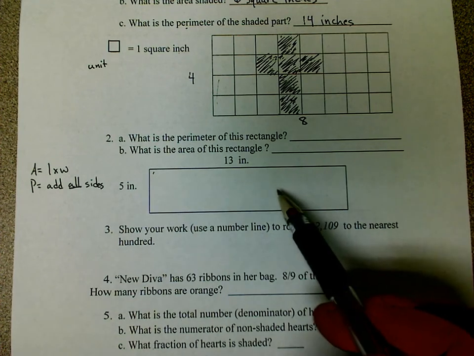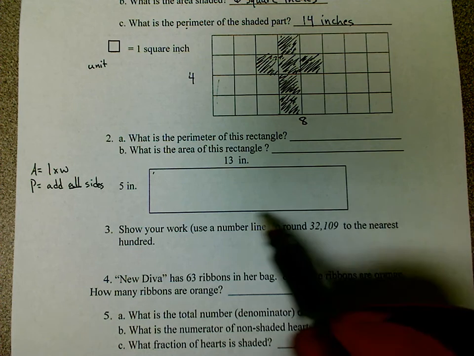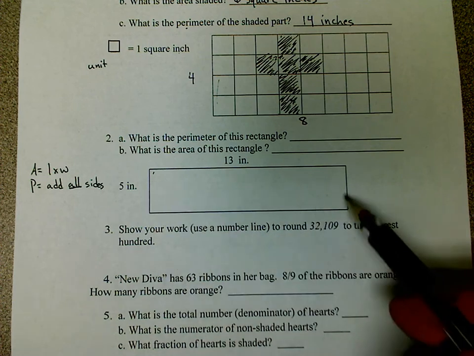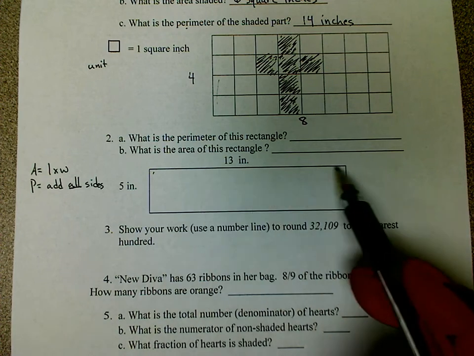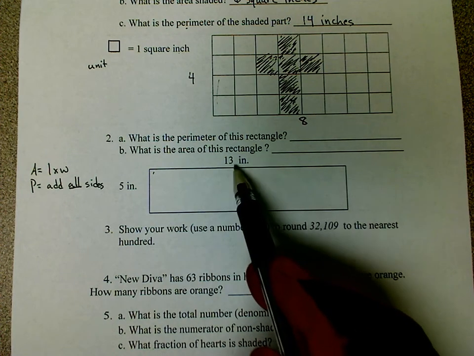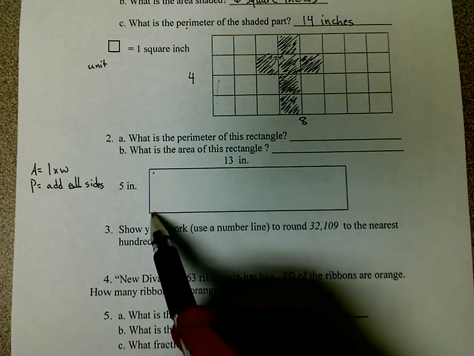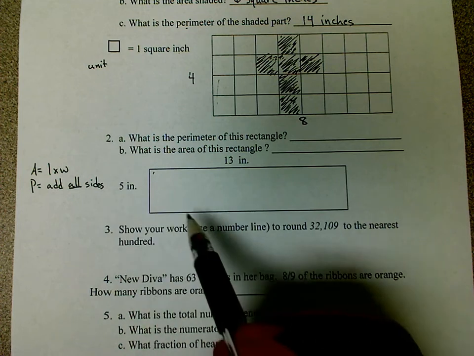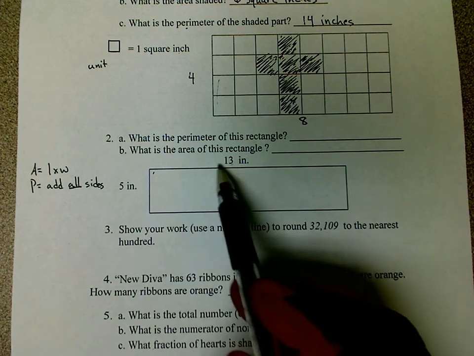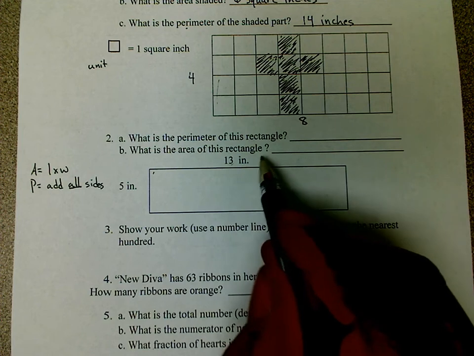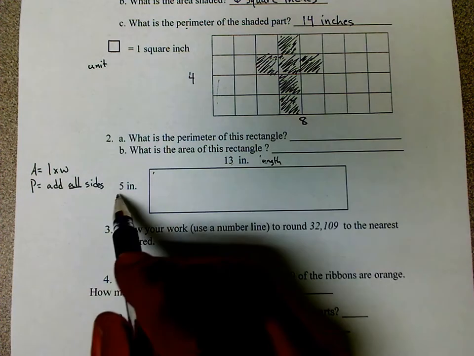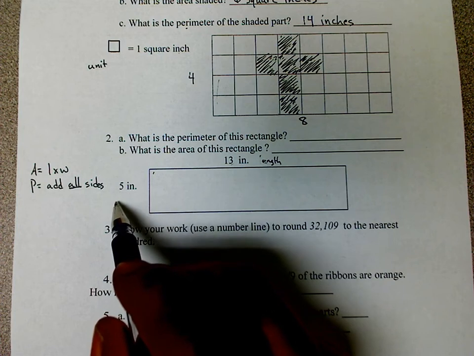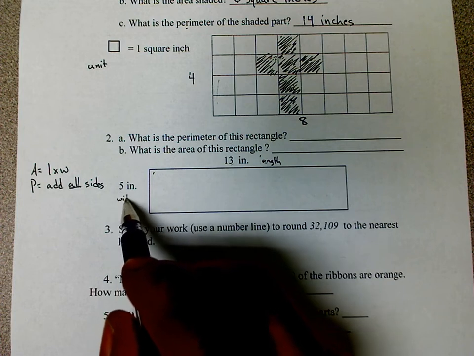When you look at this, you see a rectangle. It has 4 sides. One of the sides is labeled 13 inches, so obviously the unit they want us to use is inches. And then another side is labeled 5 inches. Now remember, the larger number usually gets the term length, and the shorter or smaller number usually gets the term width.